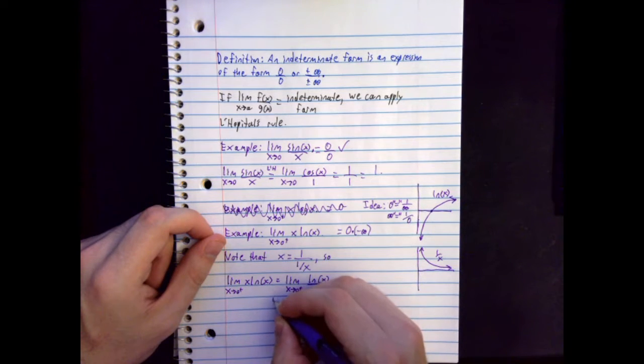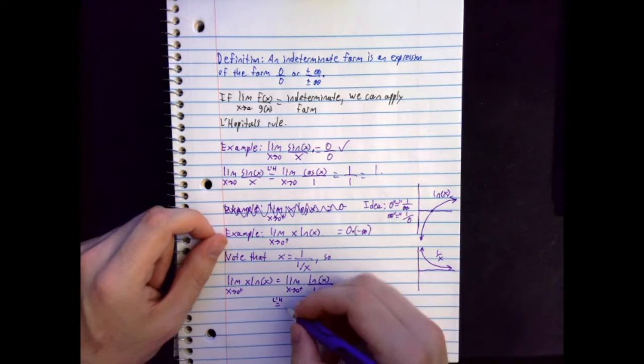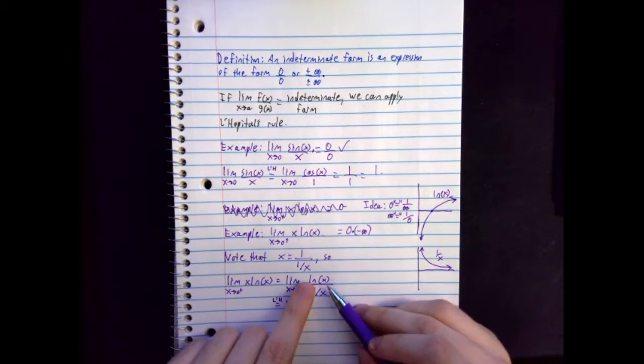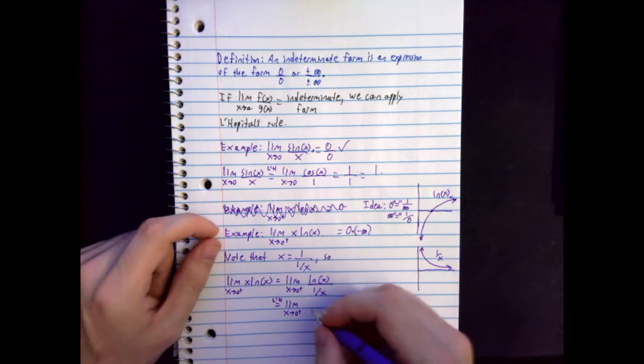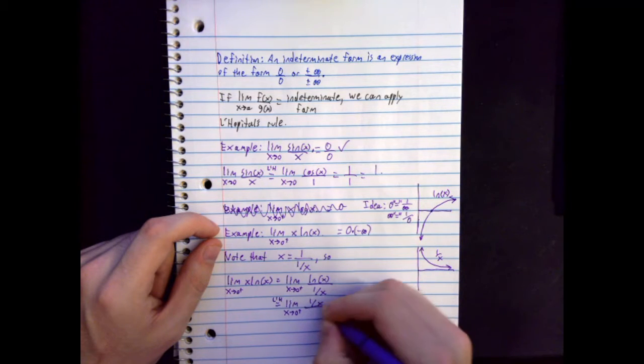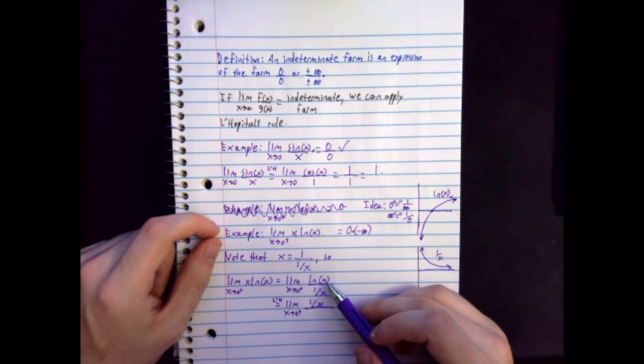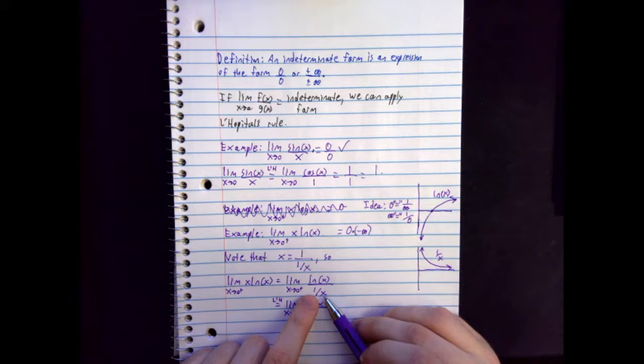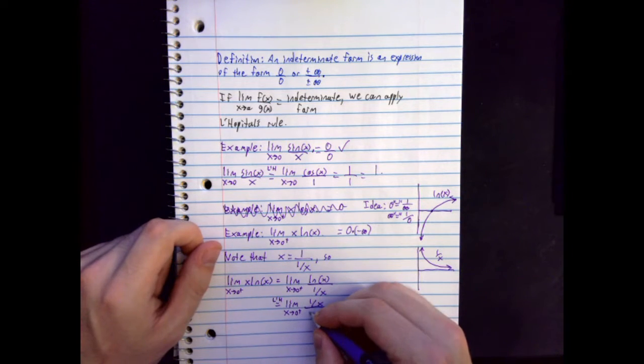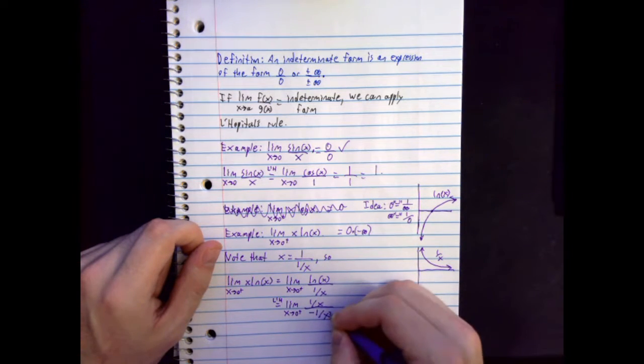This is equal, by L'Hopital's rule, to the limit as x approaches 0 from the right. I need to differentiate the natural log of x, so this is 1 over x, because the derivative of natural log of x is 1 over x. And then the derivative of 1 over x is negative 1 over x squared.